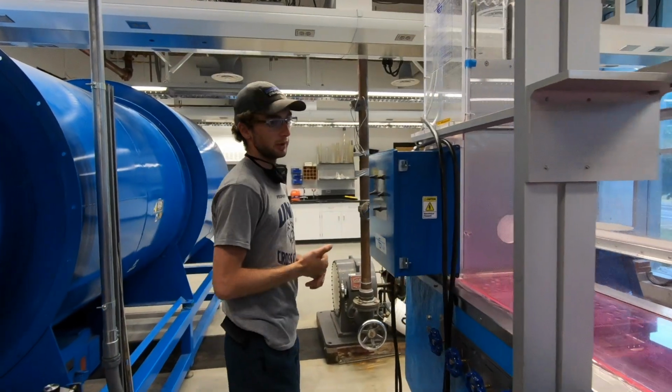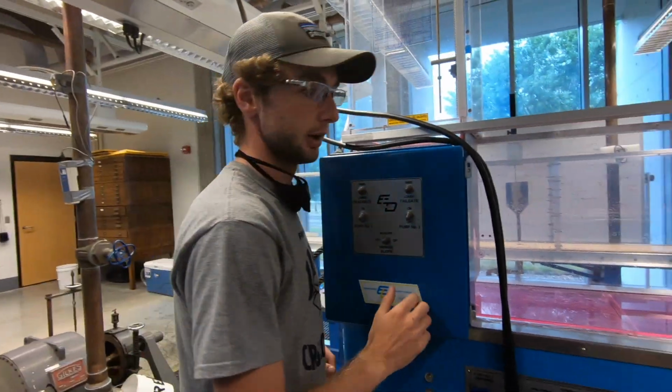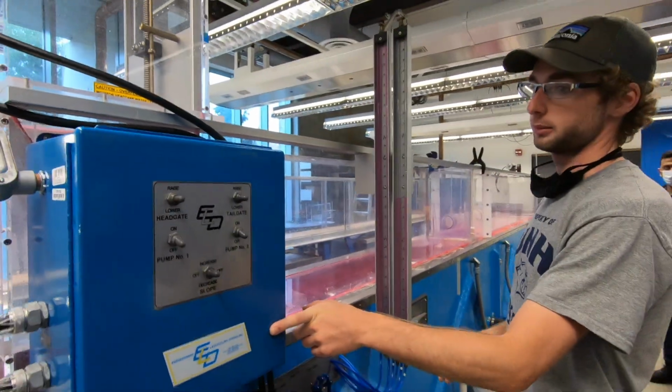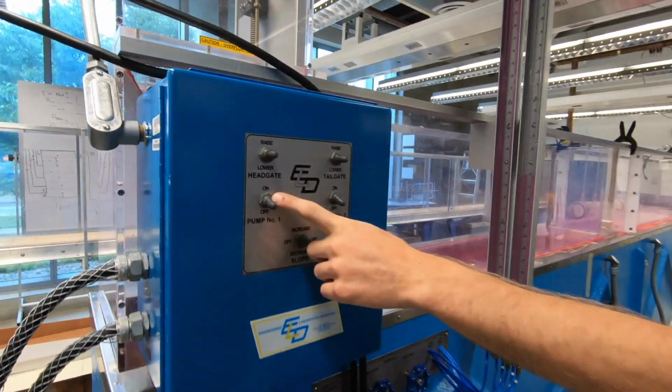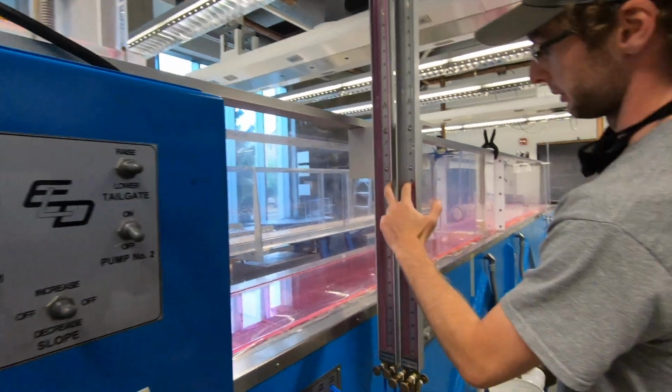Over here, we have our pump. We can move over here. So we have our pump and the pump manometers. We're going to be using pump 1 in this experiment, and these are our pump manometers.